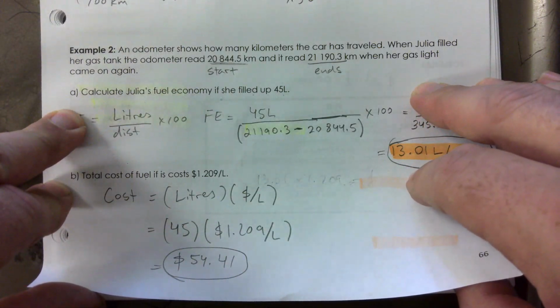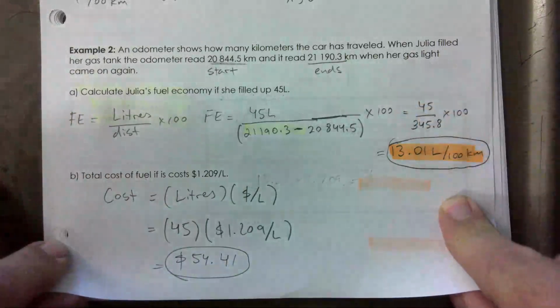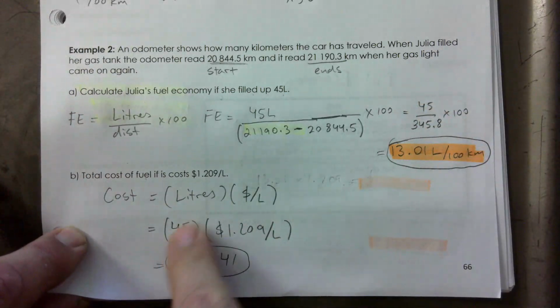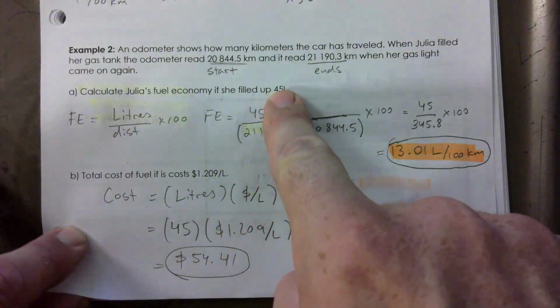So let's keep going. Make sure to write this down. I knew the number of liters here. Sometimes you're going to have to figure that out. So let's keep going.